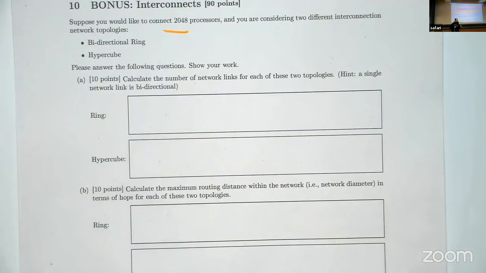Whenever we are dealing with a regular graph, one easy way to calculate the number of links is, when we know the number of vertices and the degree of each node, we can multiply the number of vertices by the degree of each node, divided by 2, because we don't want to count each link 2 times.